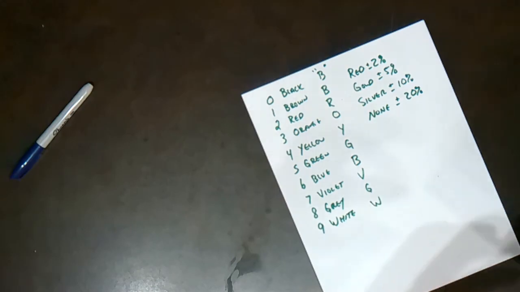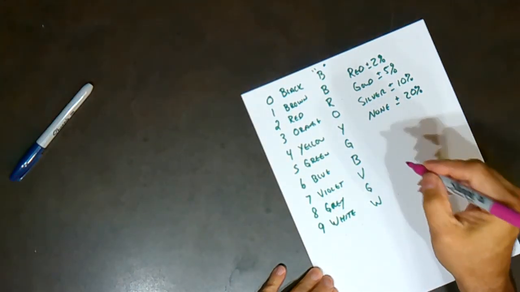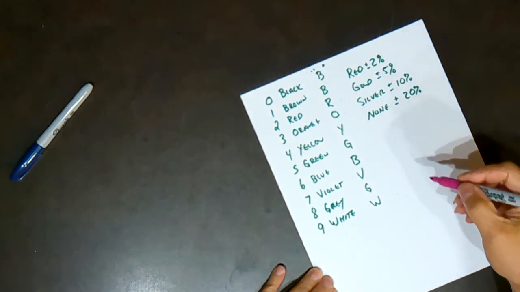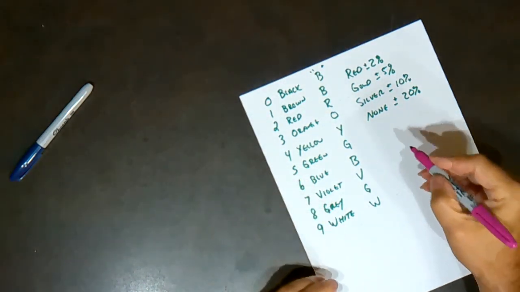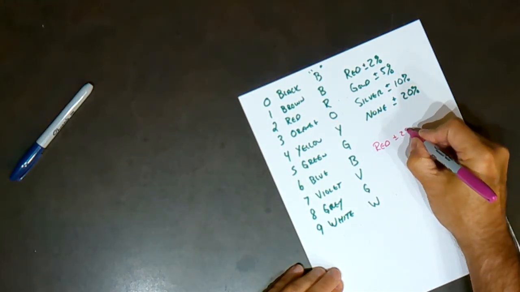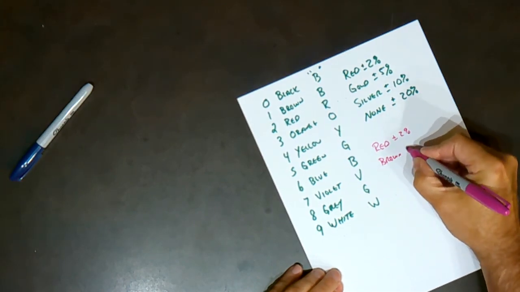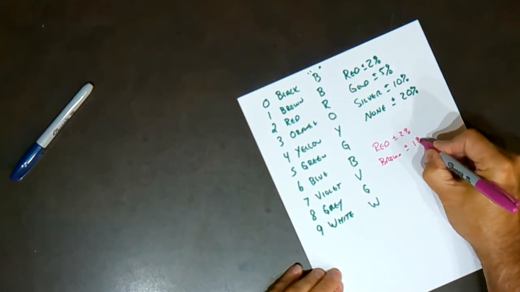Then, because of the manufacturing process being so much improved, we can end up with the precision resistors now. And the precision resistors also add to the ability to have tighter tolerances. So we had red at plus or minus 2%. Then we had brown at plus or minus 1%.